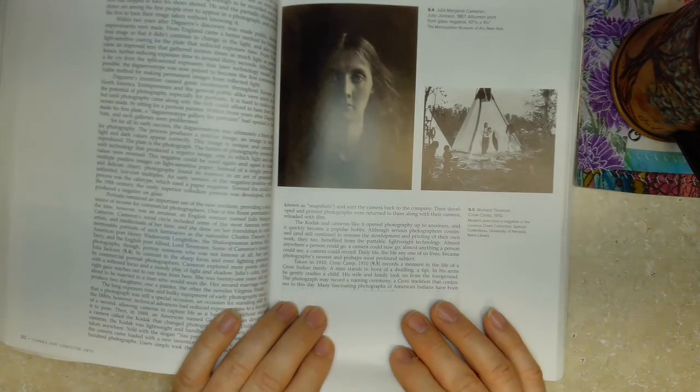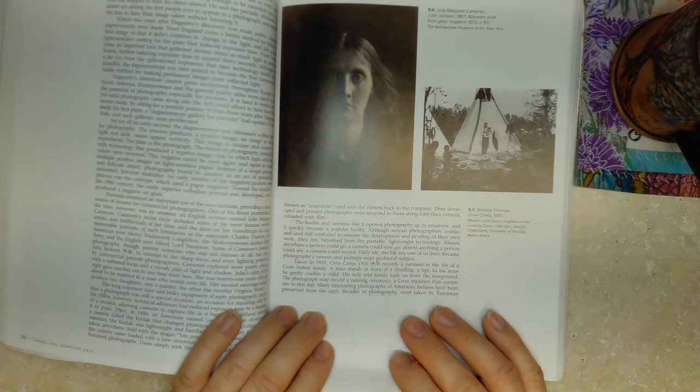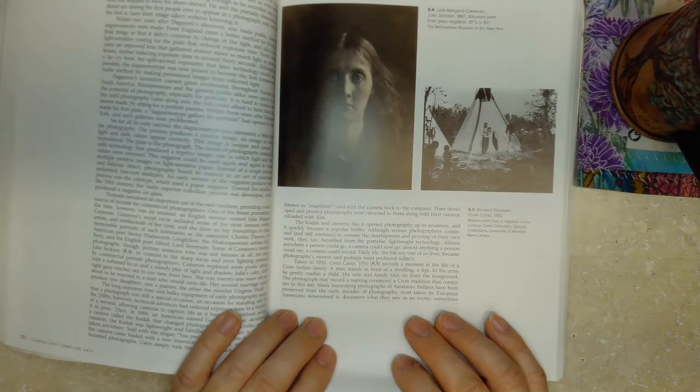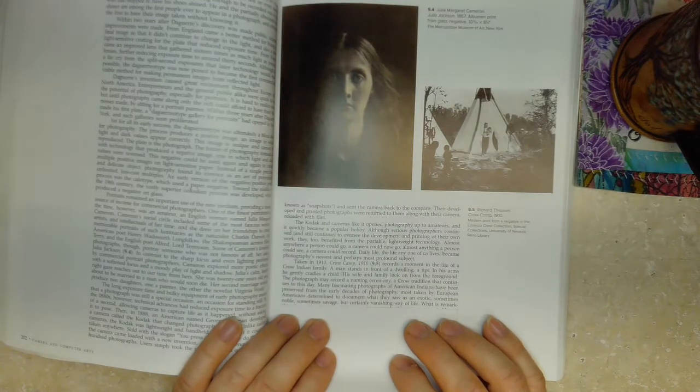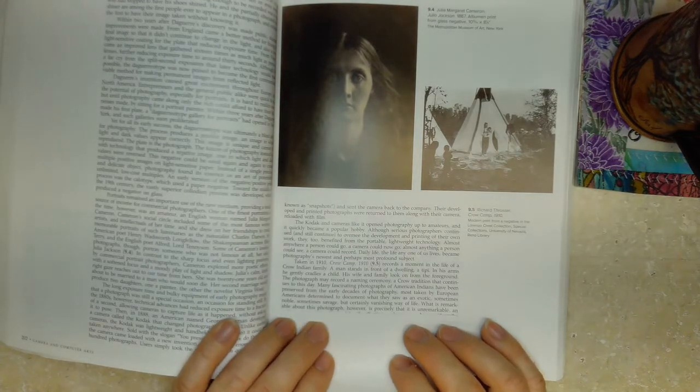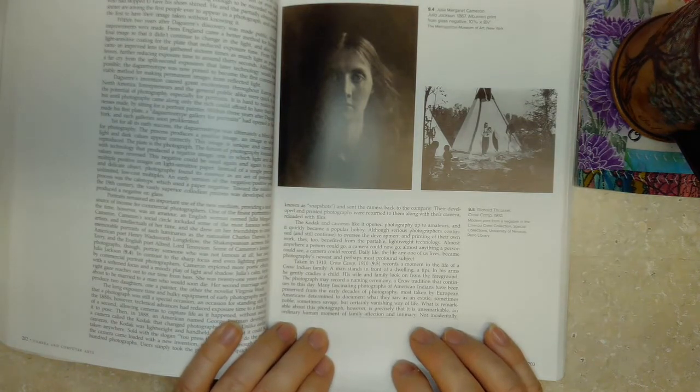Many fascinating photographs of American Indians have been preserved from early decades of photography, most taken by European Americans determined to document what they saw as an exotic, sometimes noble, sometimes savage, but certainly vanishing way of life. What is remarkable about the photograph, however, is precisely that it is unremarkable, an ordinary human moment of family affection and intimacy.